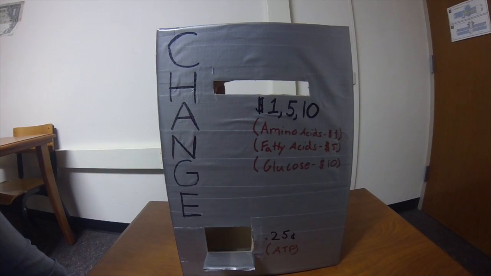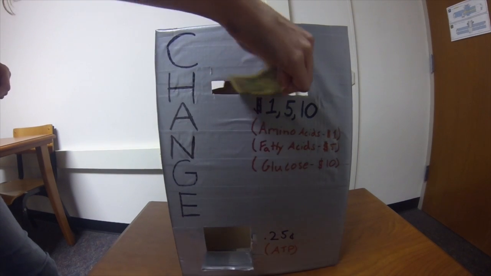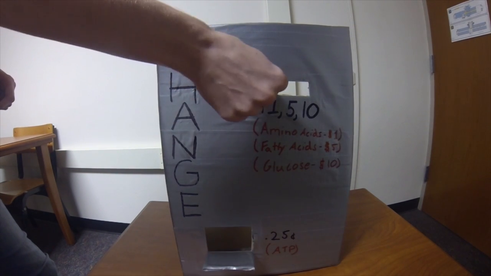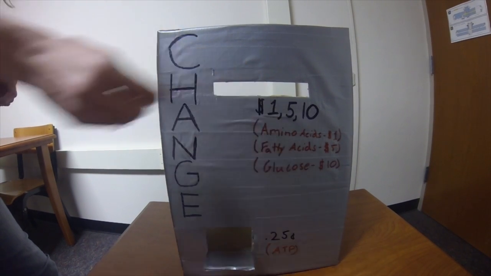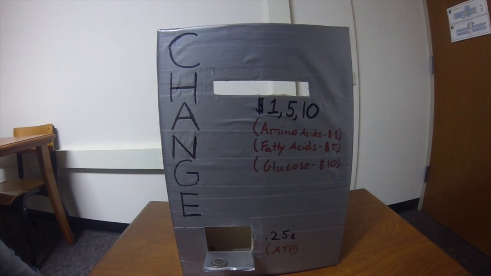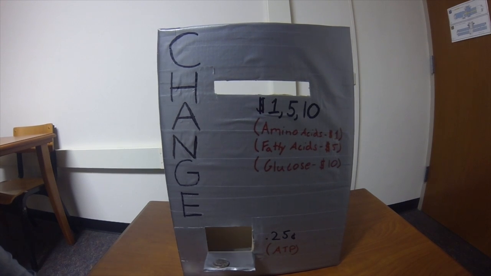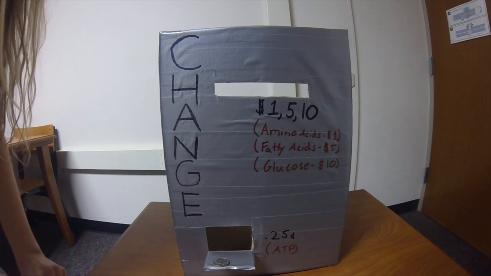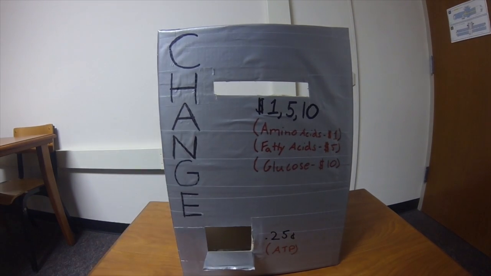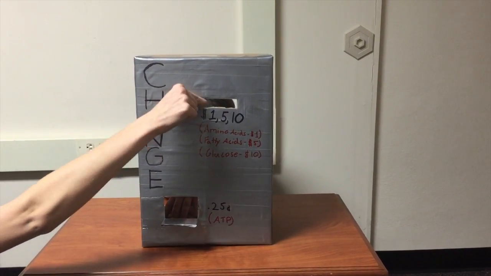At the cellular respiration change machine, inputs of molecules such as amino acids, fatty acids, or glucose are broken down into energy. For our uses, the $1 bill represents the amino acids, the $5 bill represents fatty acids, and the $10 bill represents glucose. The $10 bill receives the most change back because glucose is broken down into the greatest amount of ATP. The machine acts as the mitochondria.